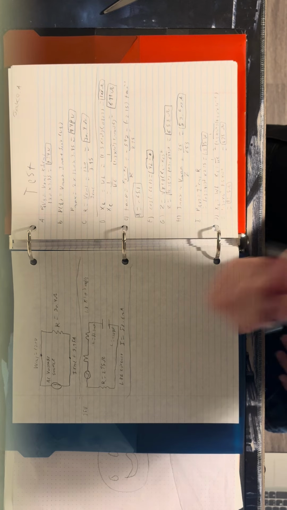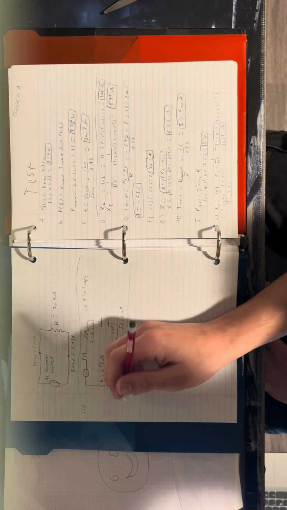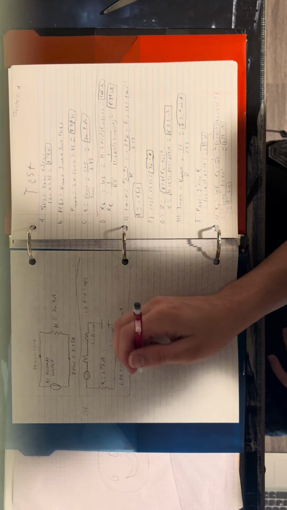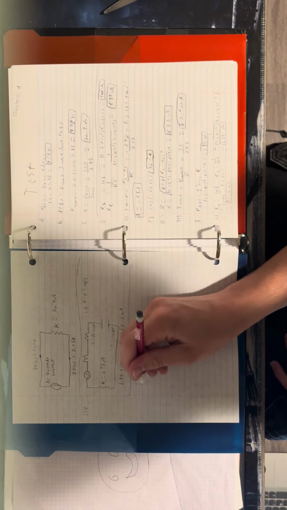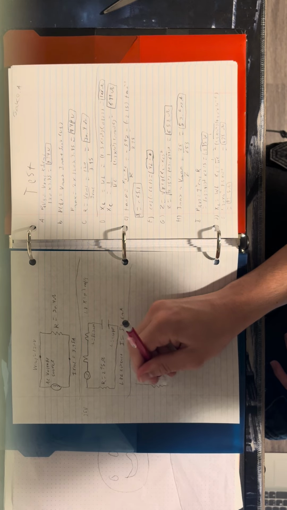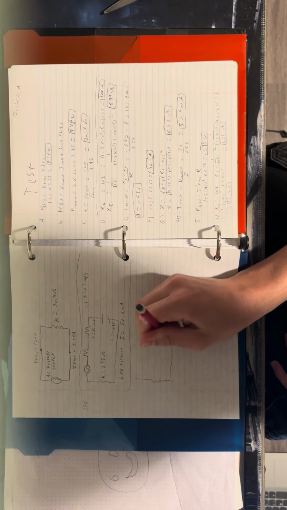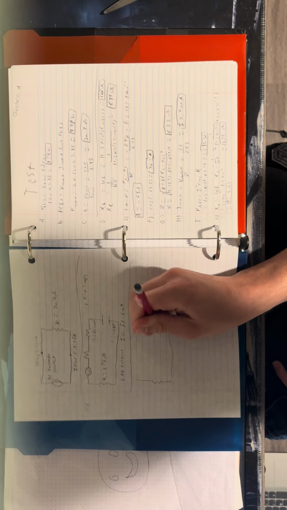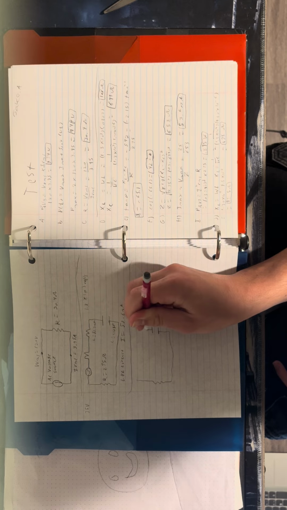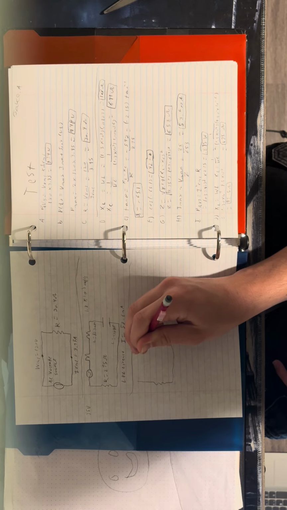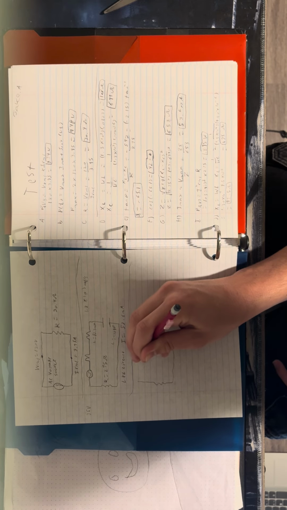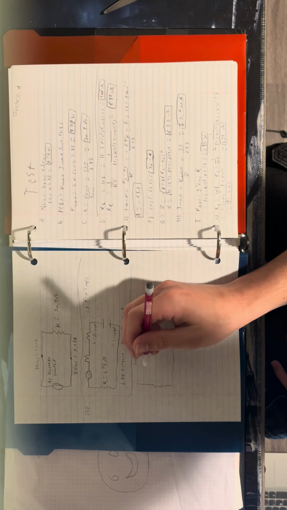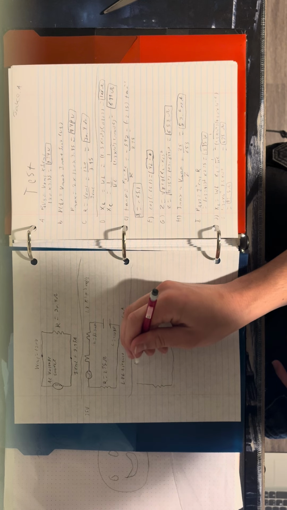And we're gonna make our graph real quick. Here's our resistor. Here's our capacitance.